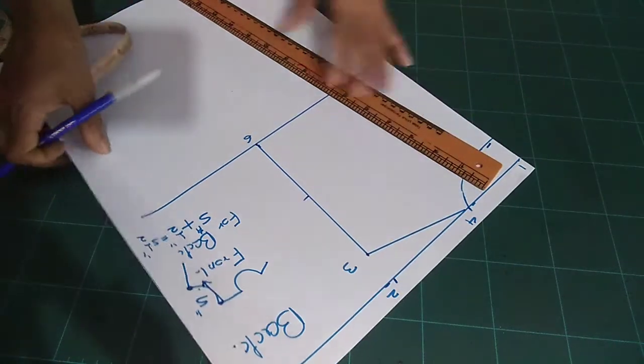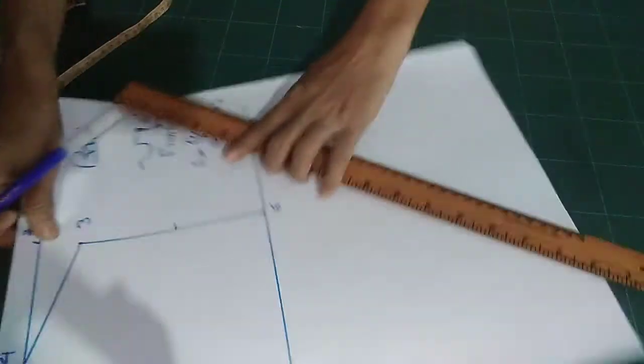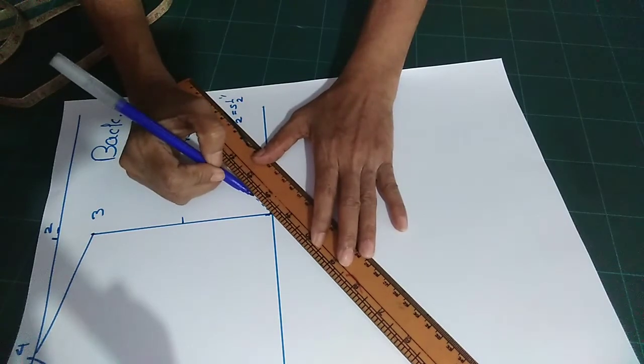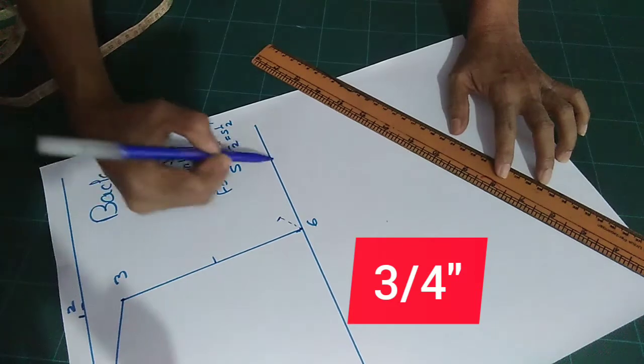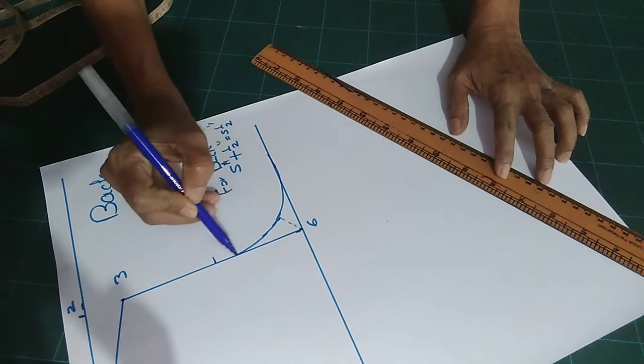Okay, I measure 3/4 like this. I'm going to draw my back armhole like this. Okay.